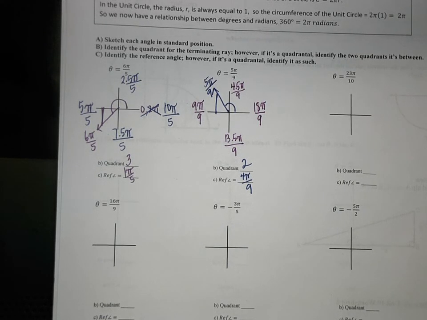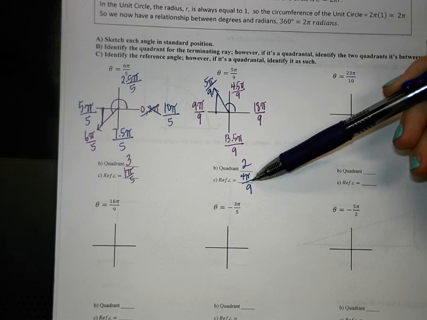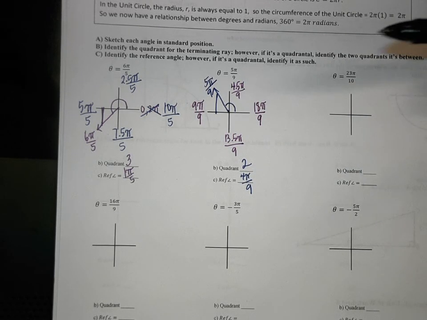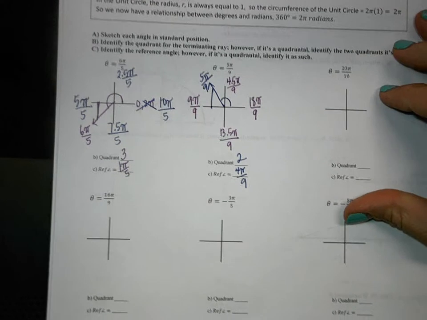So the nice thing about radians is we're kind of dealing with smaller numbers. We're not dealing with these degrees and hundreds. But it's just different than what we've been doing. So degrees and radians mean the same thing. It's just saying it 2 different ways. Okay? All right. So next one.